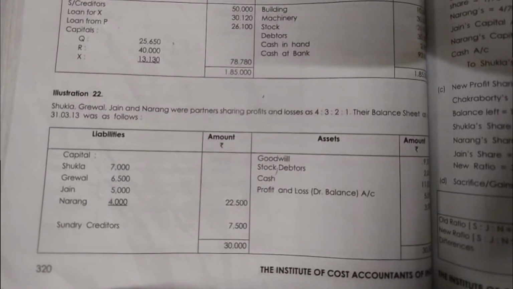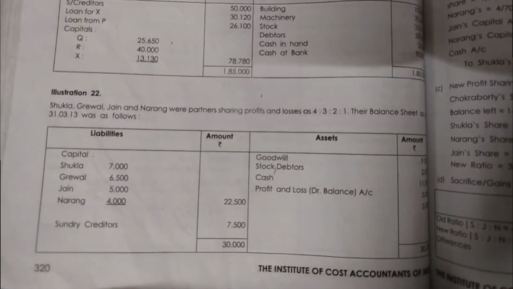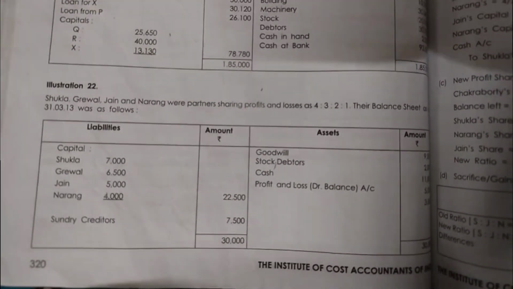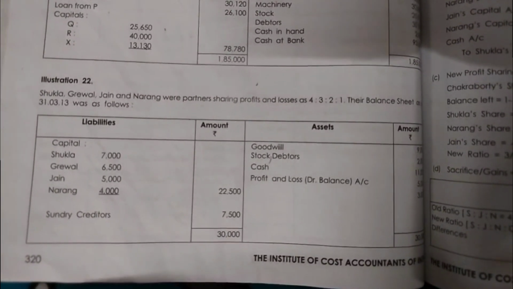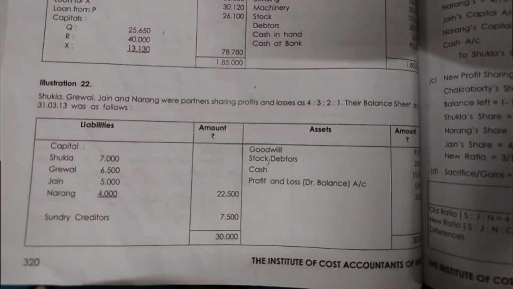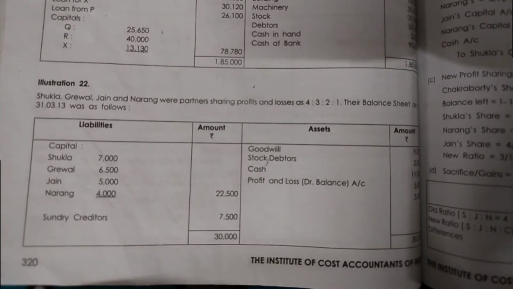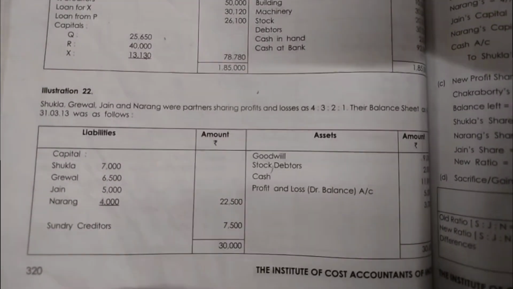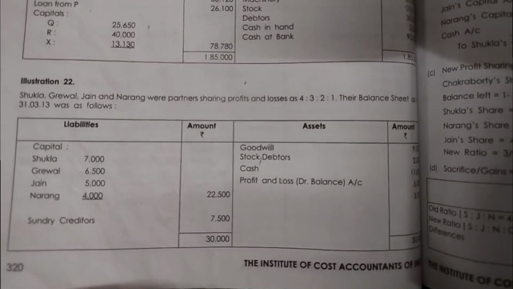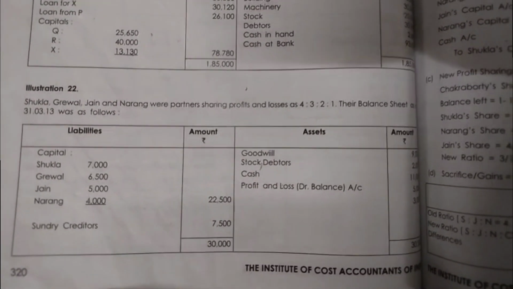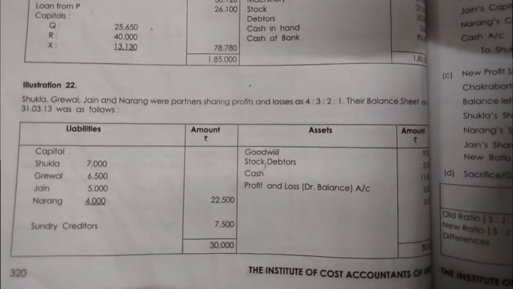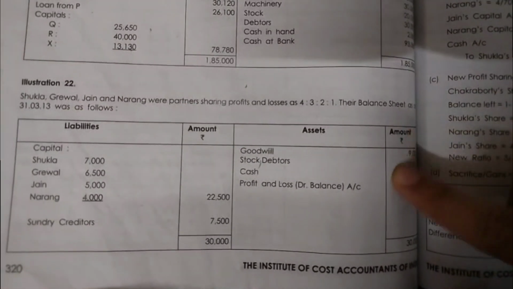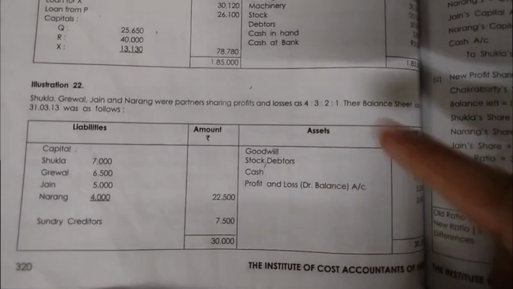In this video, I'll be explaining how to do illustration number 22, 23 and 24. Let's read illustration number 22. There are four partners, Shukla, Grewal, Jain and Narang, and their profit sharing ratio was 4:3:2:1, and their balance sheet as on 31st March 2013 is as below.